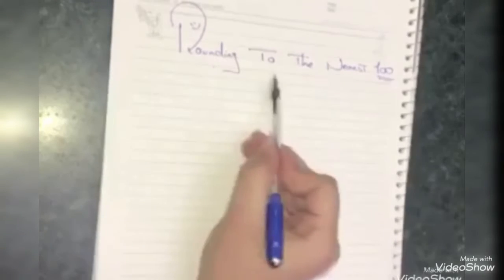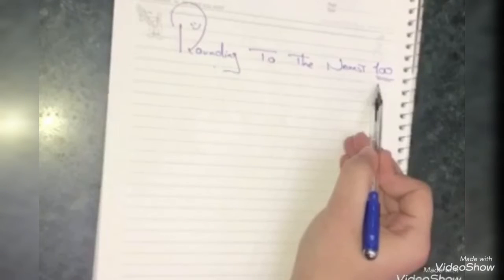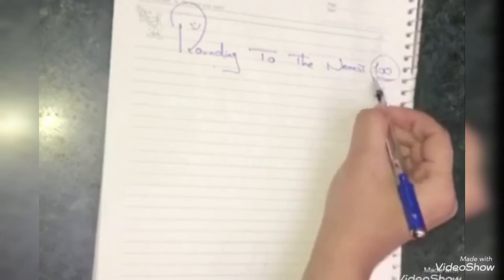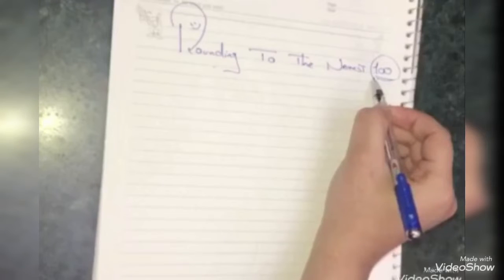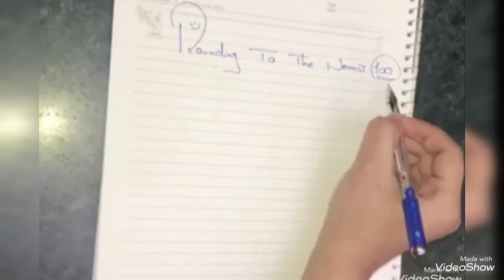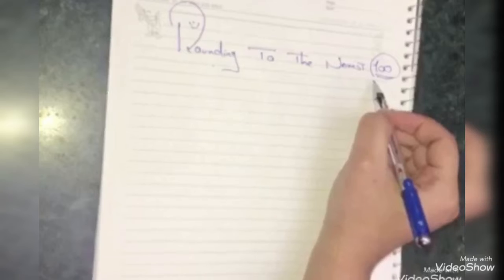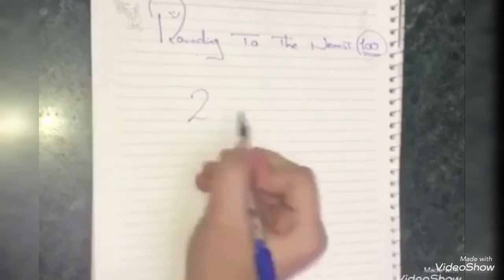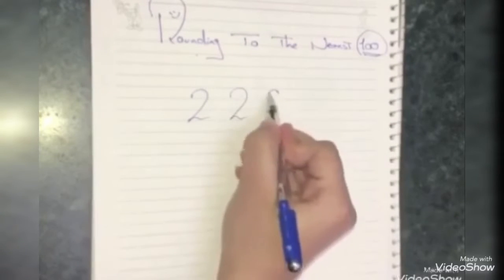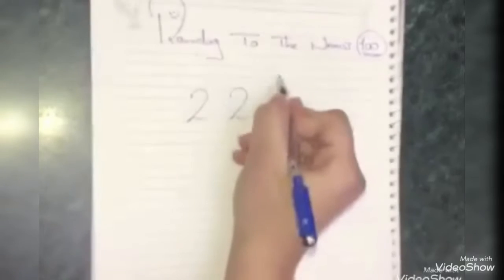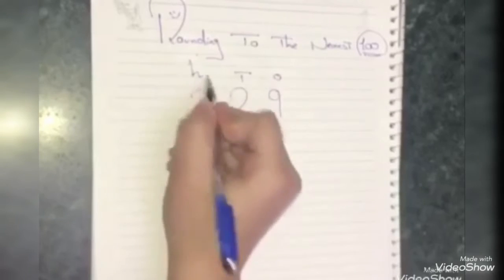So our lesson today, Junior 2, is about rounding to the nearest 100. Yes, 100. Last week, we did rounding to the nearest 10, but today we're rounding to the nearest 100. If we have numbers like 229, we're going to write ones, tens, and 100.